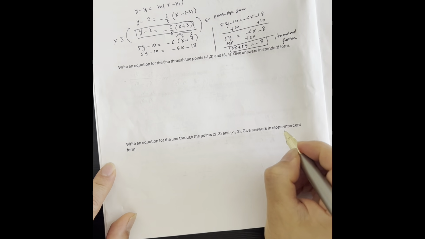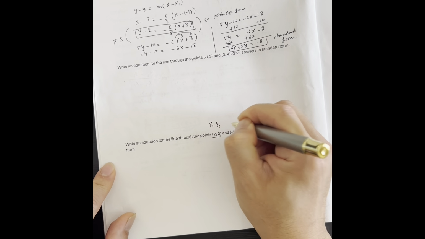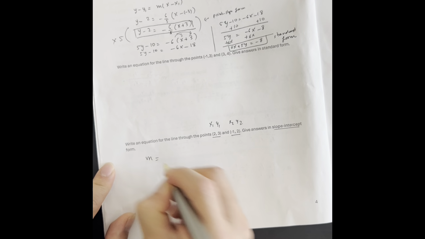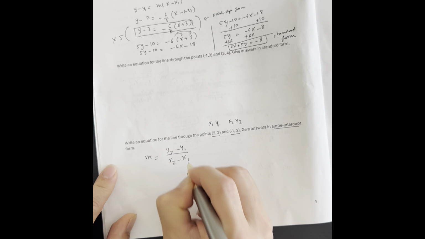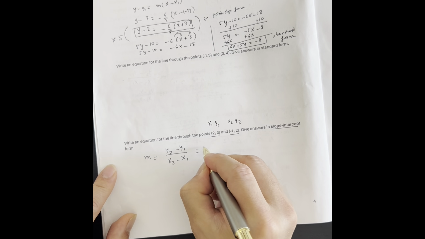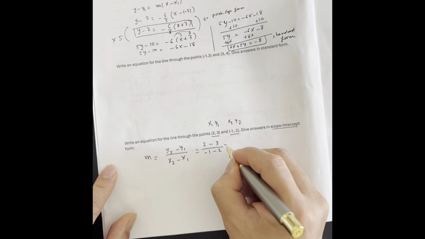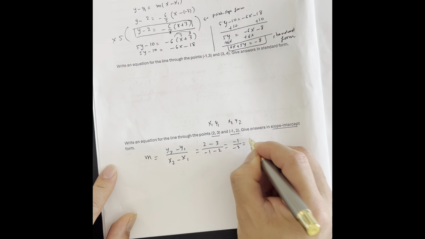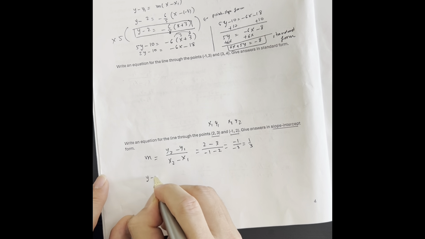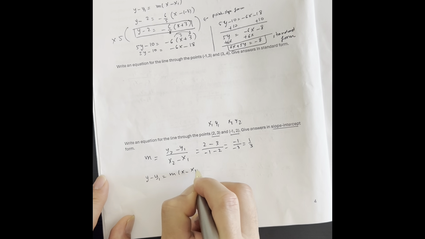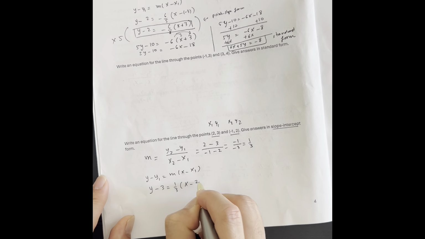Let's work on one where we convert to the slope-intercept form. So we are also given 2 points. These are x1, y1, x2, y2. So let's find the slope: y2 minus y1 over x2 minus x1. So that's 2 minus 3 over negative 1 minus 2. So that's minus 1 over minus 3. So that's 1/3. So let's use this first point again. y minus y1 equals m times x minus x1. So y minus 3 equals 1/3 times x minus 2.